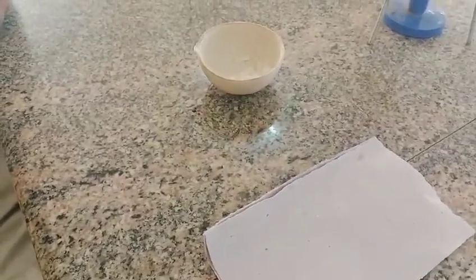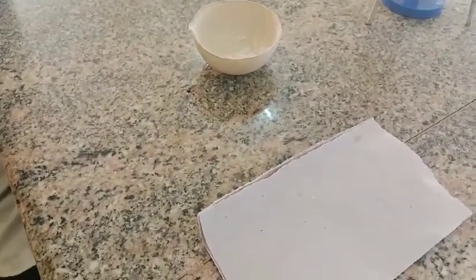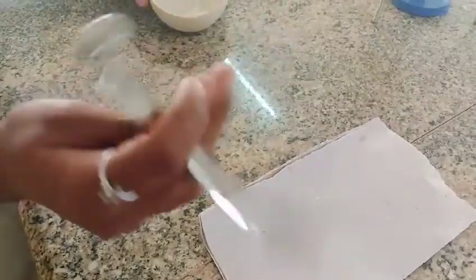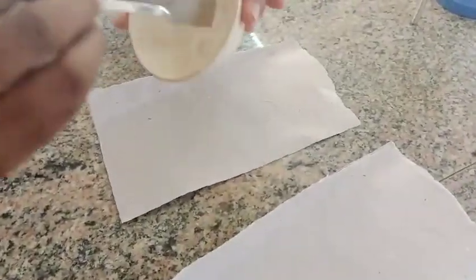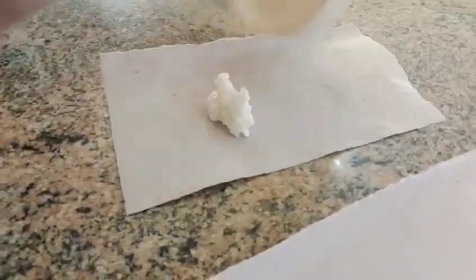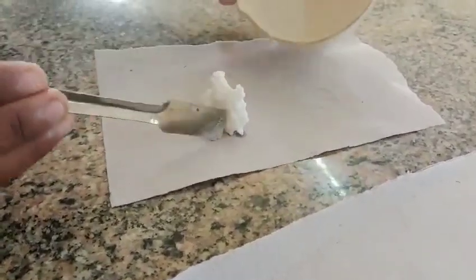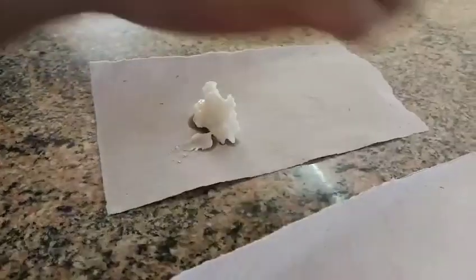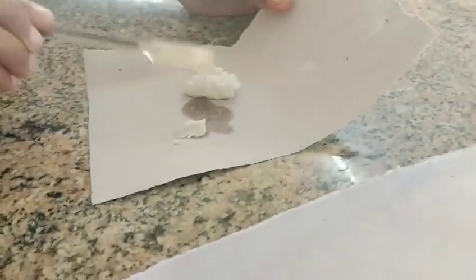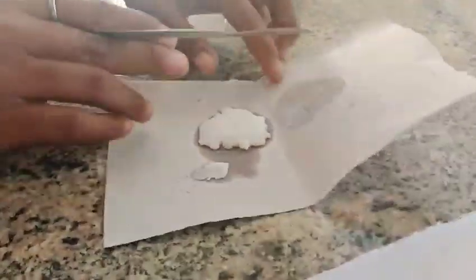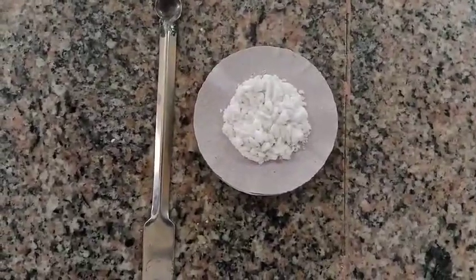The next step is to take the mixture and filter it through the filter paper, then keep it into the hot air oven. Now keep this product in the hot air oven for complete drying.